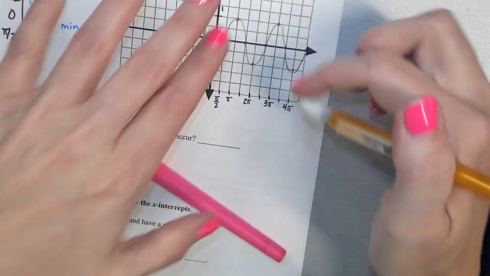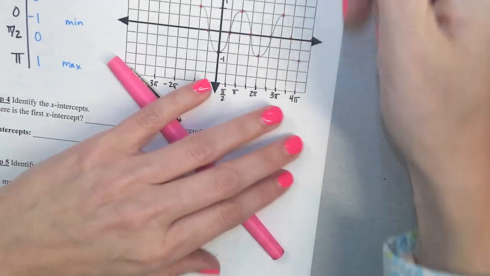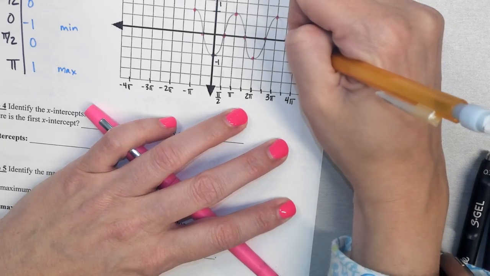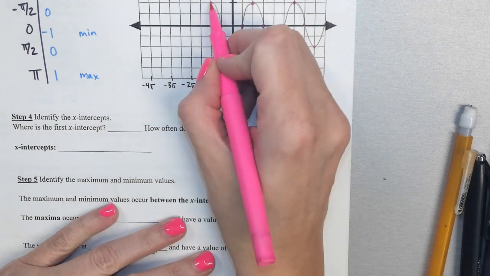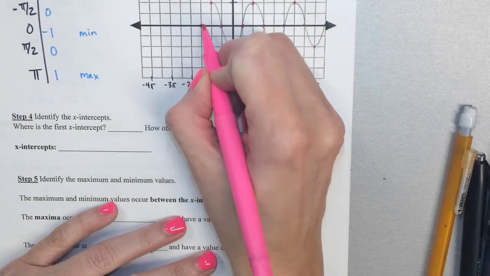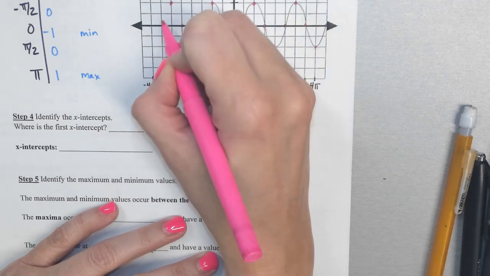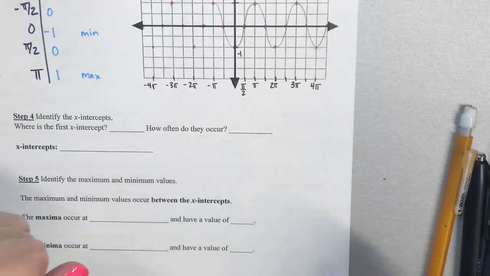Go back. That is a little shaky here. And that's why I do it in pencil first. Okay, and then on this side I'm in a max, so then I do an intercept, then a min, intercept, max, intercept, min, intercept, connect.